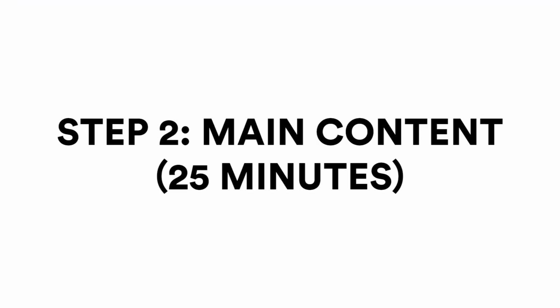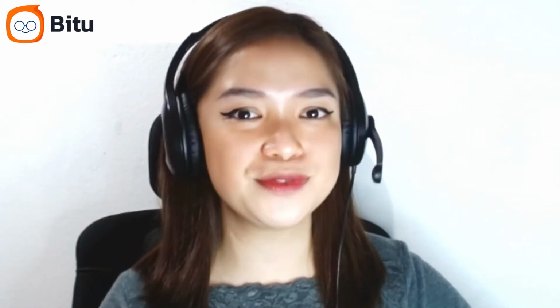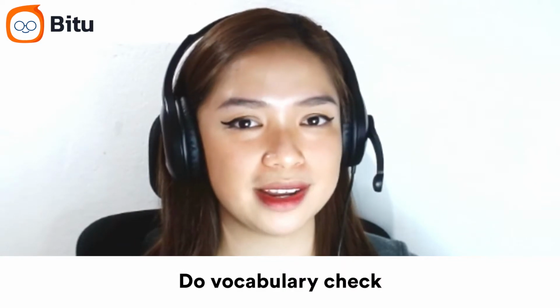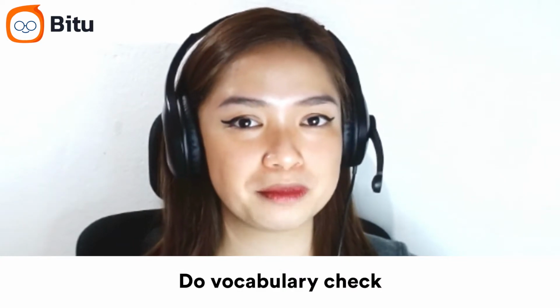Step number 2 is the main content. This would last for 25 minutes, therefore it is the majority of your class time. First things first is to do a vocabulary check provided by the B2 team. And here, since your students are beginners, have them read each word aloud, check their pronunciation, and ask if there is any word that they don't understand. If there is, you can explain this word and give an example for that. But if there is none, you can move on to the next step.